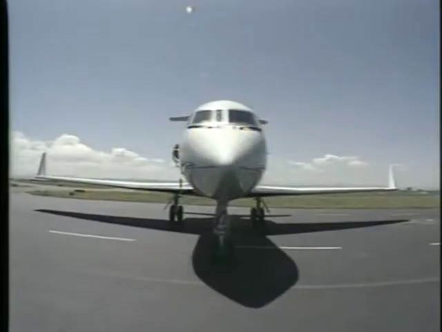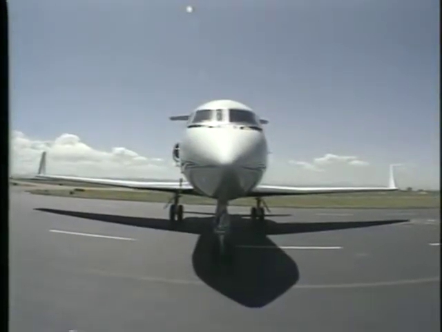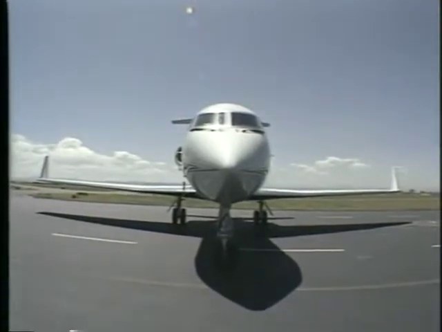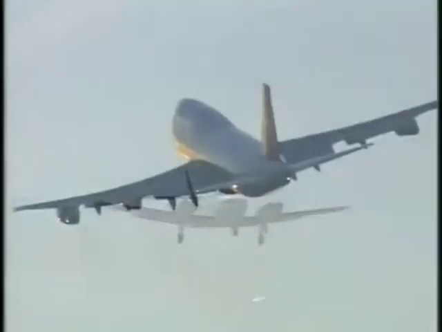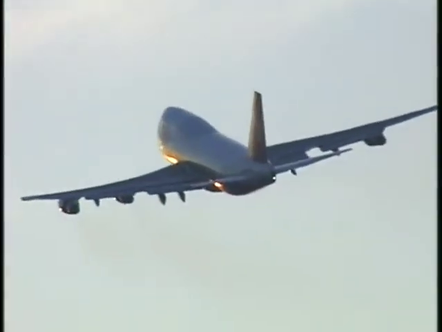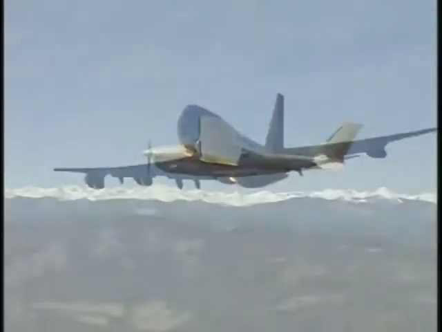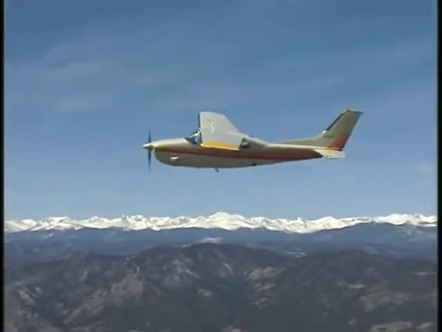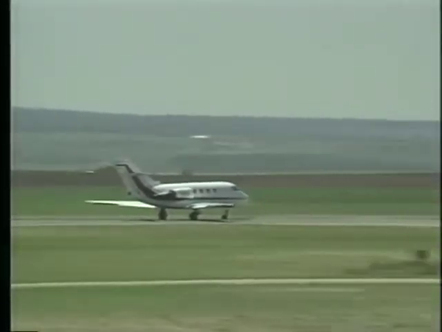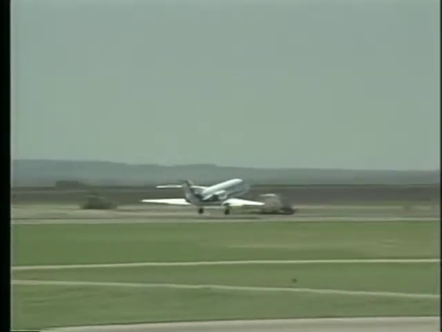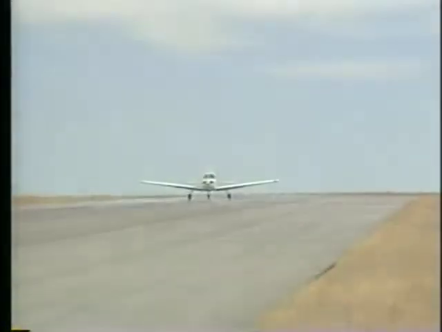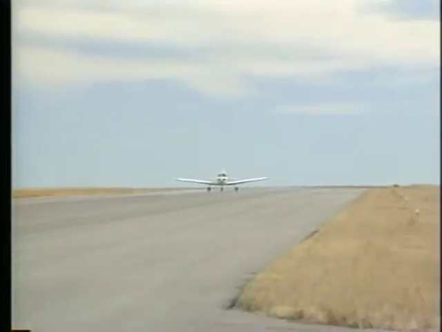Some common questions that pilots ask when looking at an airplane are, how fast is it? How rapidly will it climb? How far will it go? And how high will it fly? Every airplane has its own unique performance capabilities and limitations. While one can fly extremely fast, another can take off and land on very short runways.